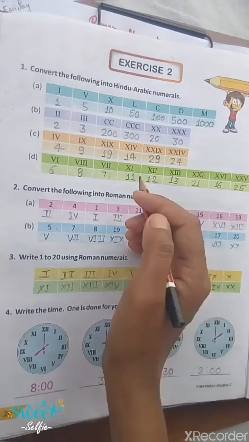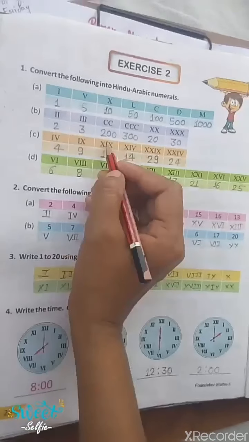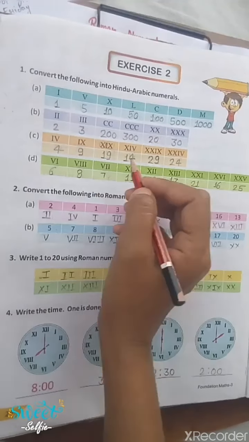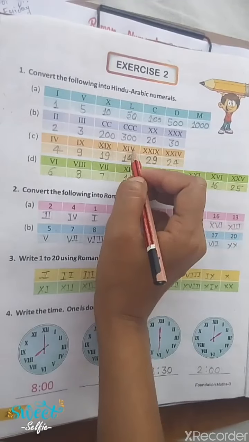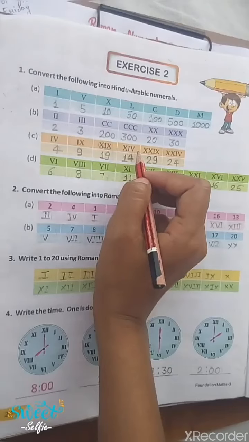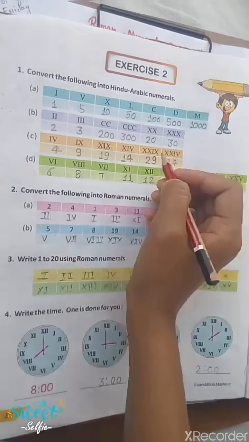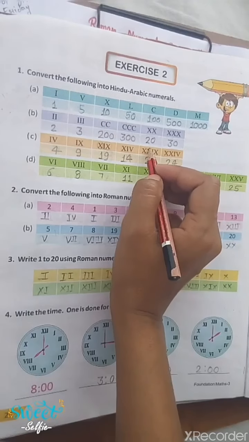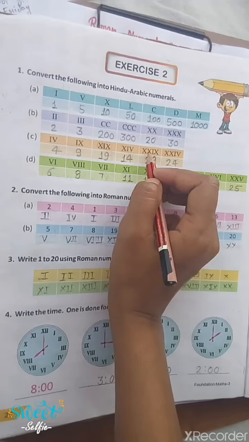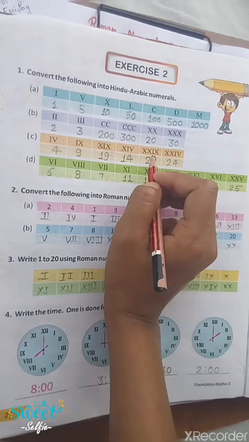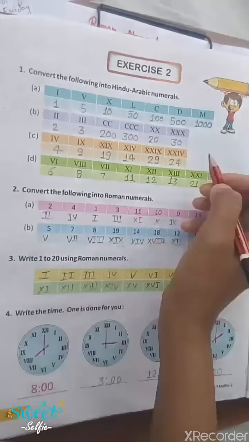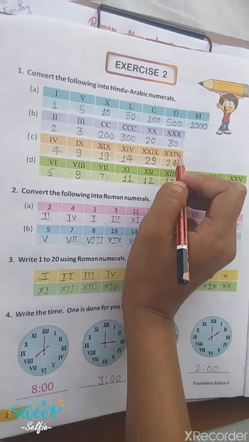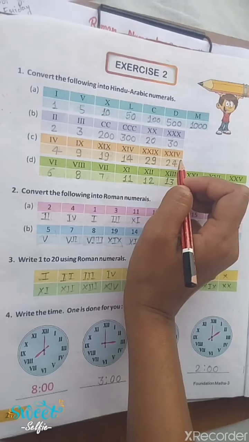And next XIX. So X represent to 10 and IX 9. 10 plus 9, 19. Next XIV. X represent to 10 and IV 4. So 10 plus 4 is equal to 14. Next XXIX. X means 10. Next X means 10. 10, 20 and IX represent to 9. So 20 plus 9, 29. Similarly XXIV. XX 10 plus 10, 20 and IV means 4. So 20 plus 4 is equal to 24.